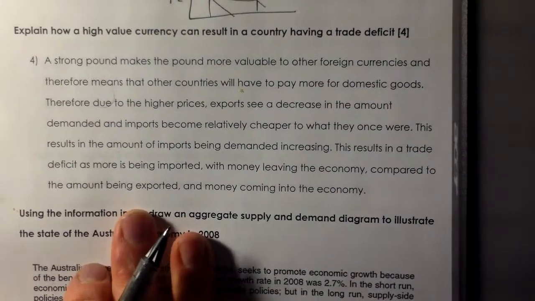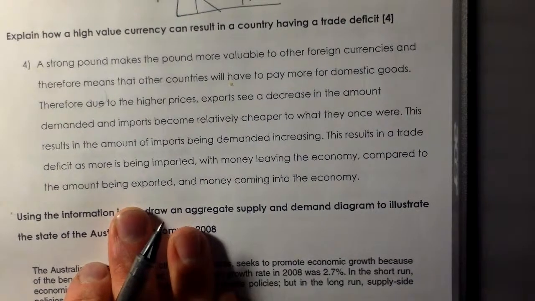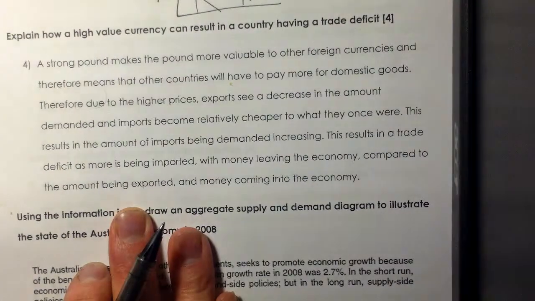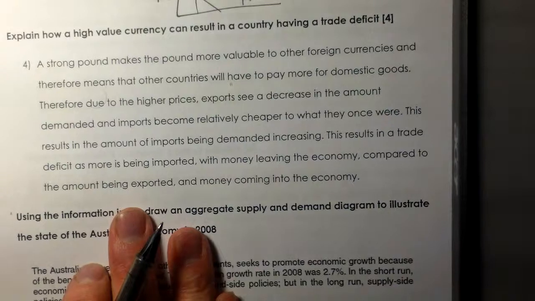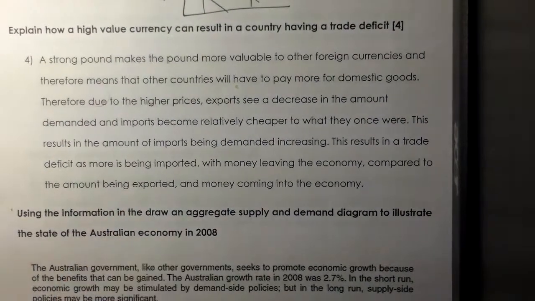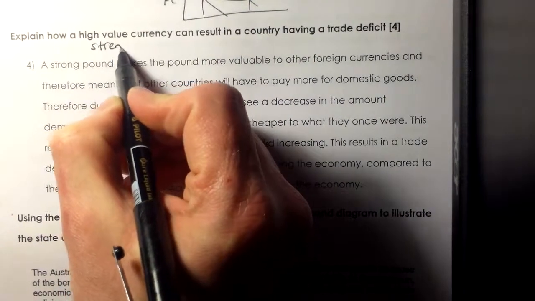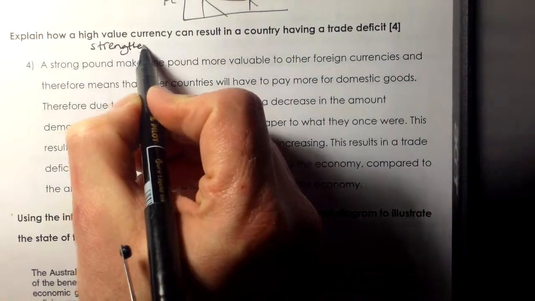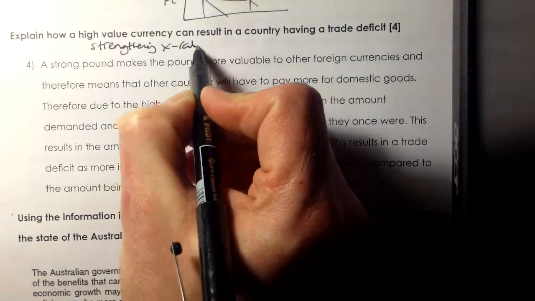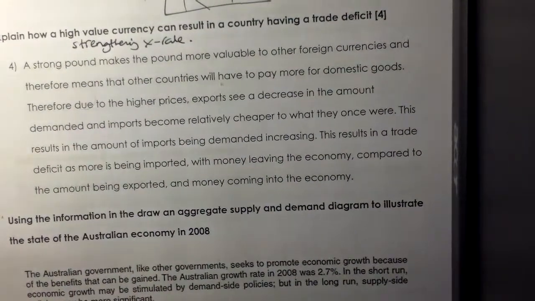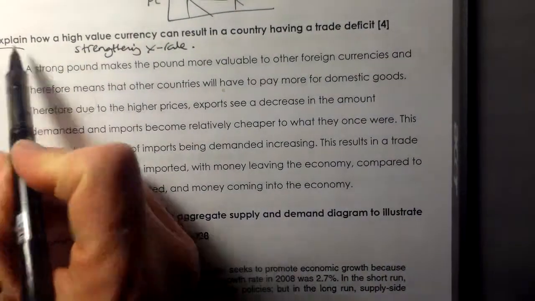The next question is saying explain how a high value currency can result in a country having a trade deficit. The other way of saying a high value currency would be a strengthening or a stronger exchange rate. So 4 marks here. Explain question.